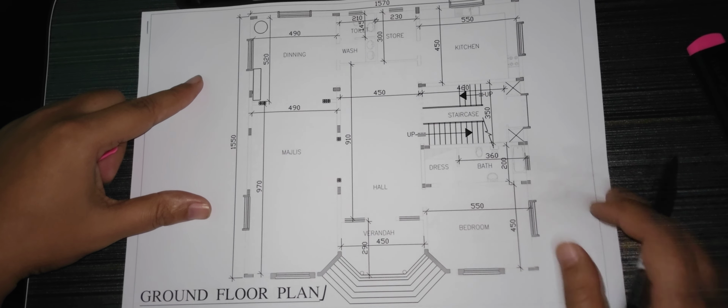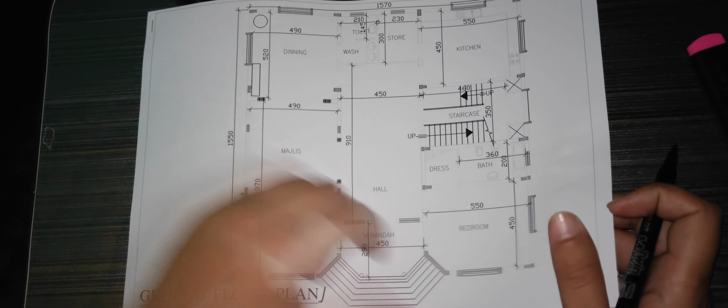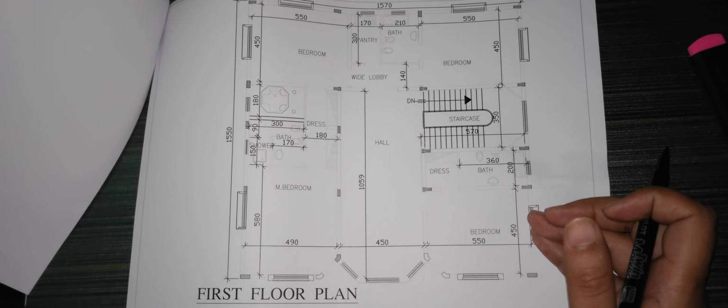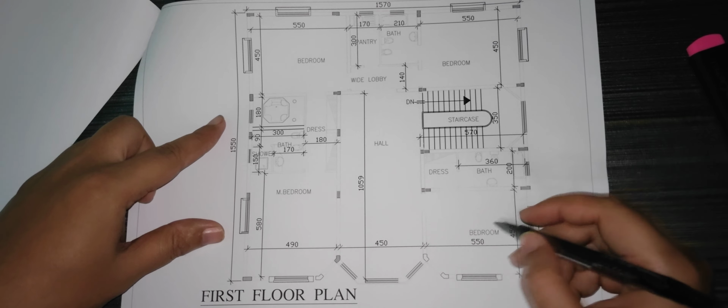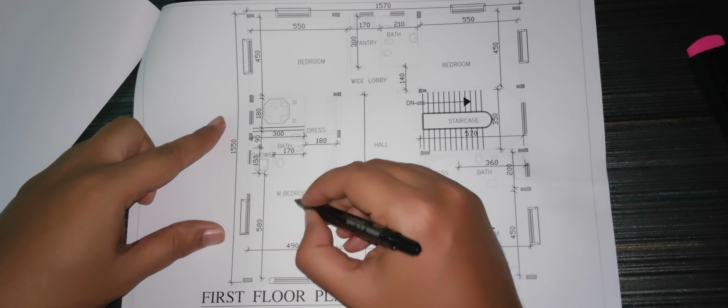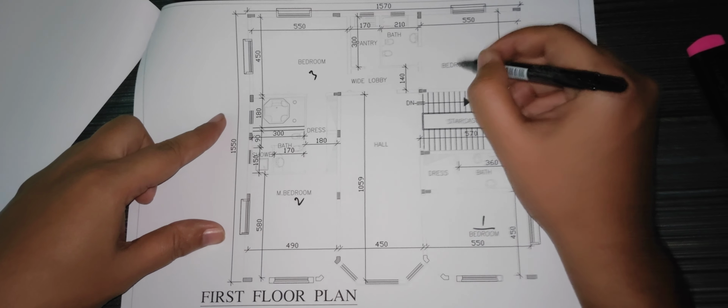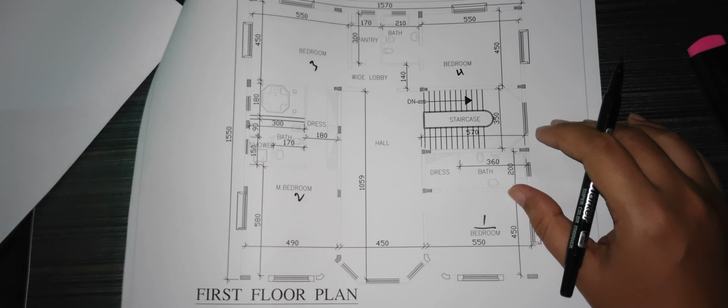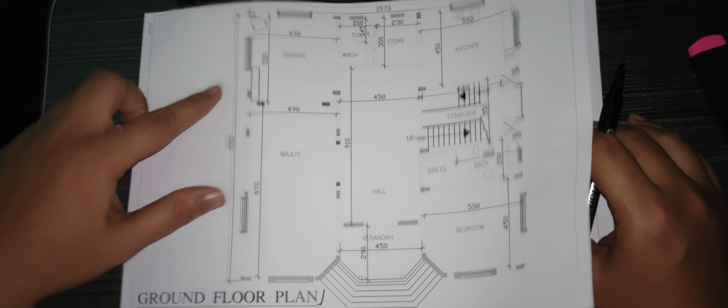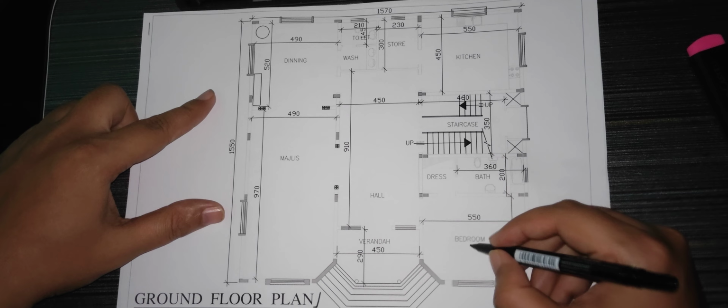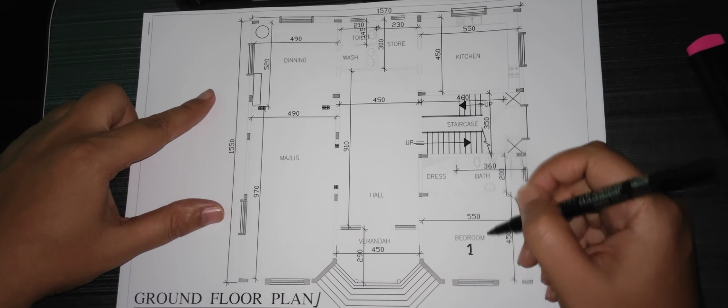Here is the ground floor and this is the first floor. Number of bedrooms: 1, 2, 3, 4 on the first floor, four bedrooms. On the ground floor, one bedroom we can use for guest purposes.